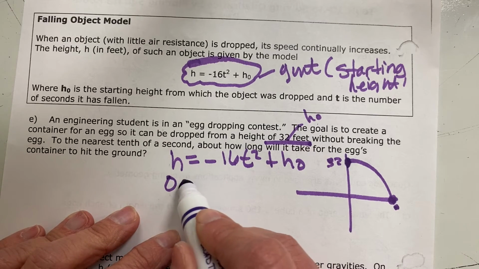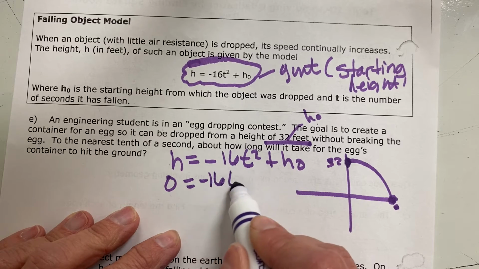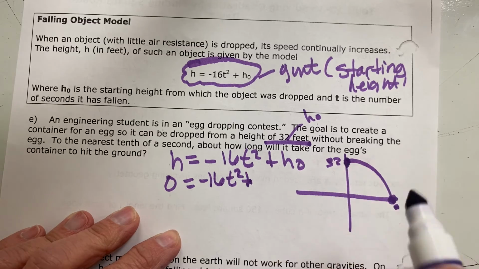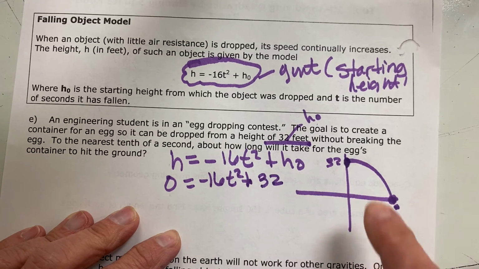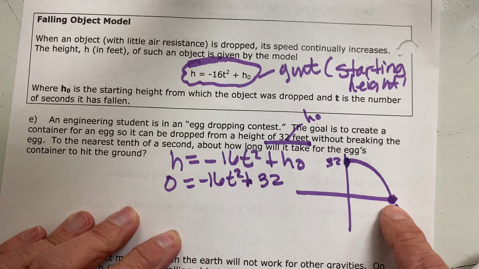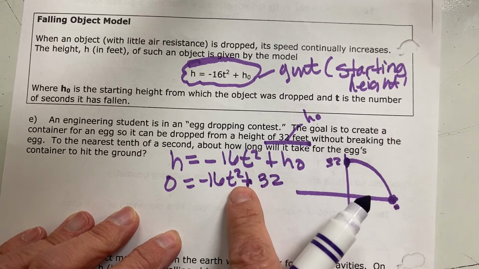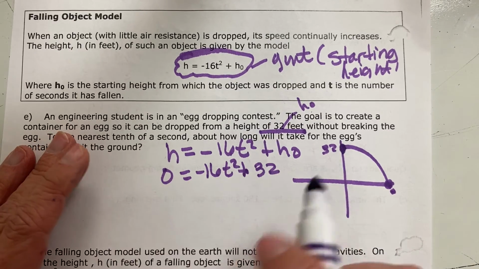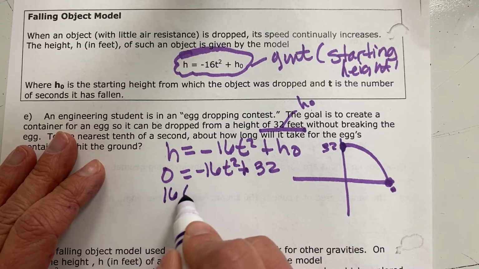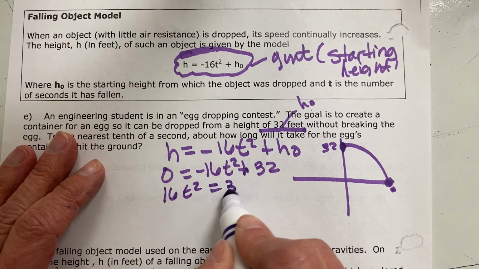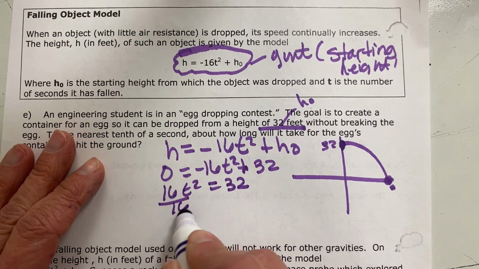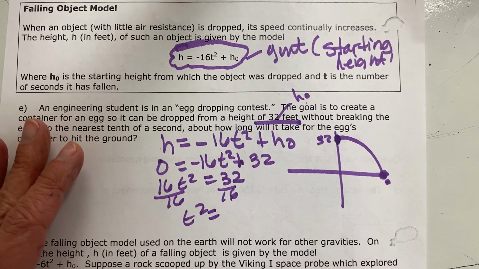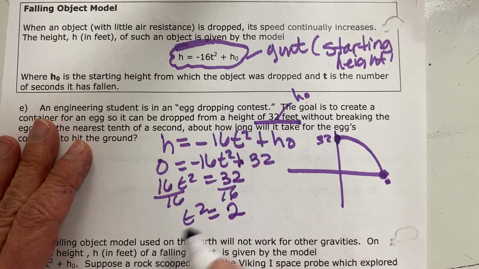So we'll have 0 is equal to negative 16 t squared plus, and then your height when it starts is going to be 32. And so your graph will be something that looks like that. And we're looking for the time. And we want to get t by itself, so we can bring one of these over. And so we'll have 16t squared is equal to 32. Divide by 16. And then we'll have t squared is equal to 32 divided by 16, which is 2.